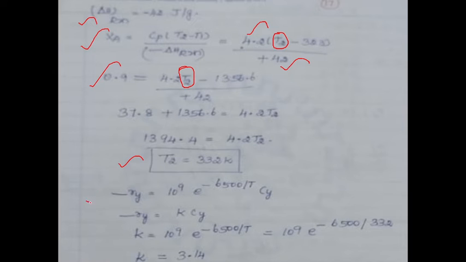So the rate of consumption, minus Ry, is equal to 10 to the power of 9 e power minus 6500 divided by T, into Cy. So what is the general equation? Minus Ry is equal to K into Cy. Compare these two expressions. What is the K here? So the K value is 10 to the power of 9 e power minus 6500 divided by T. That is equal to K.